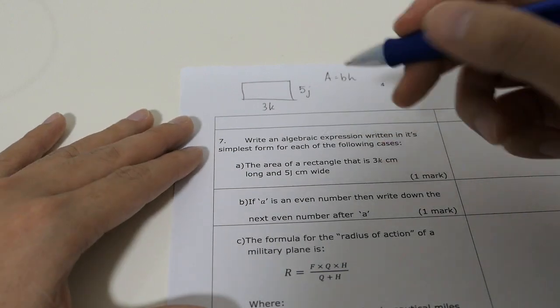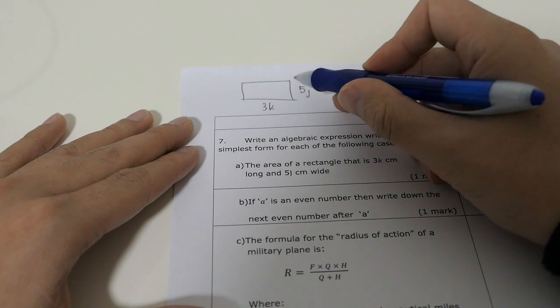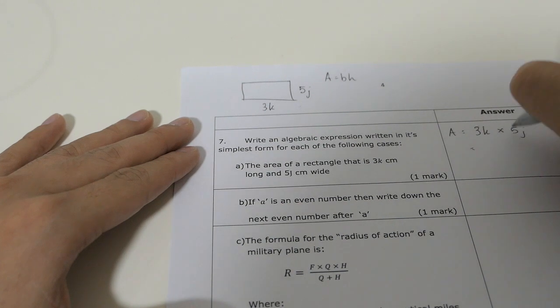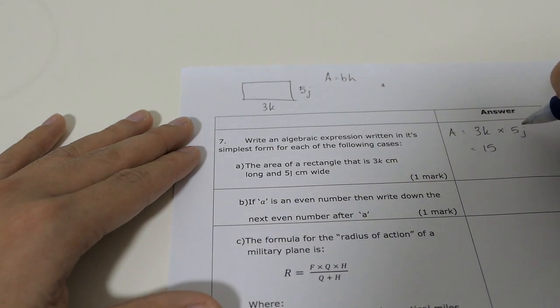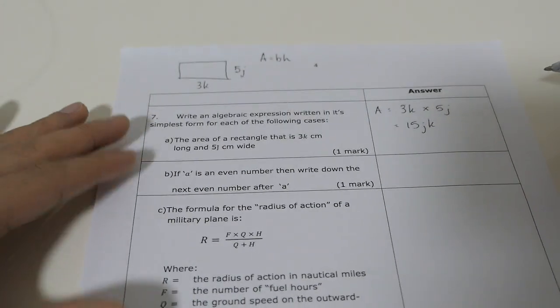Write an expression in its simplest form. So area equals base times height, or height times base. 3k times 5j. 3 times 5 is 15. K times j is kj, but which one comes first in the alphabet? JK. Yep. Sorry, I had to sing the song for a little bit.